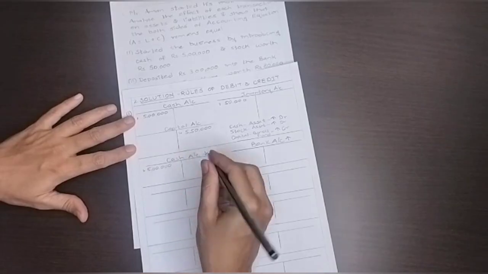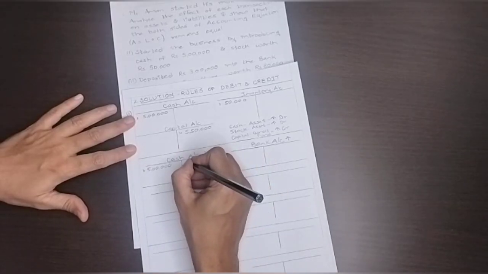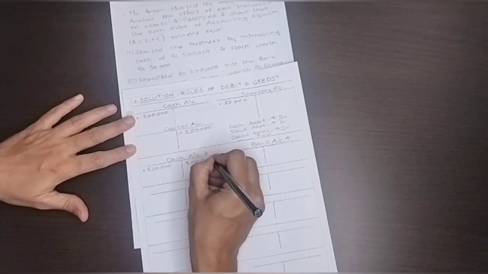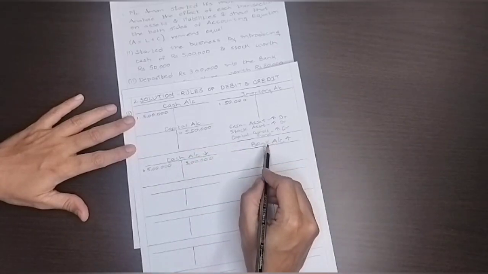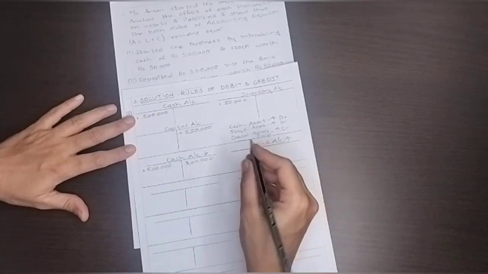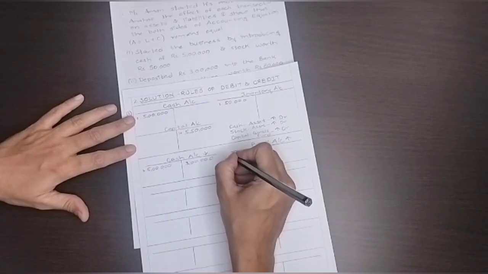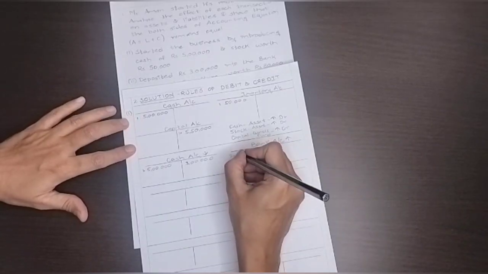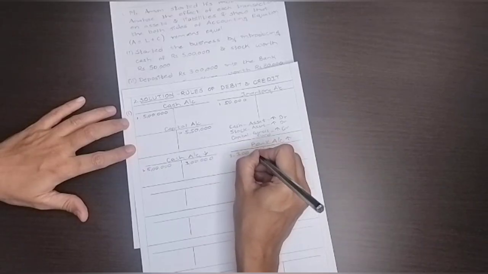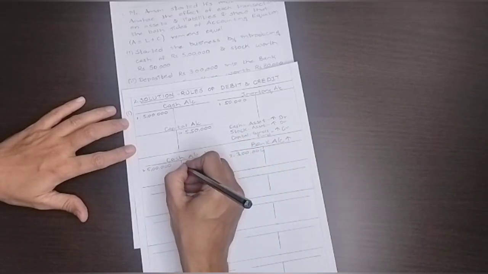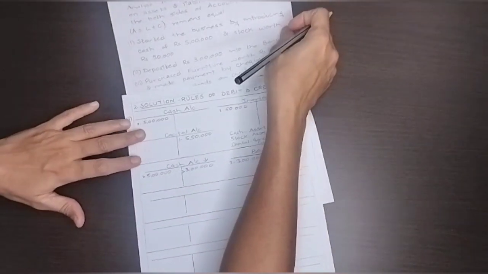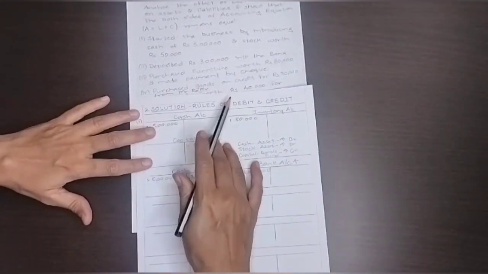Now cash decreases, I will credit it by 3 lakh. And my bank balance increases, bank is my asset, so I will debit it by 3 lakh. That was the second.